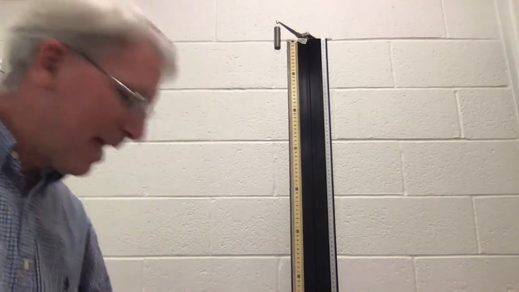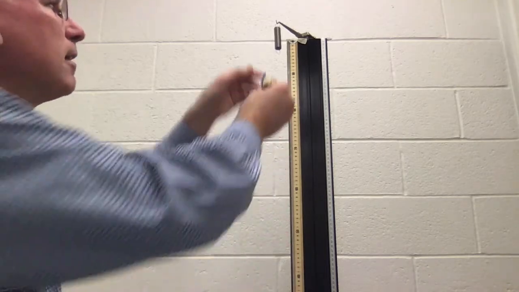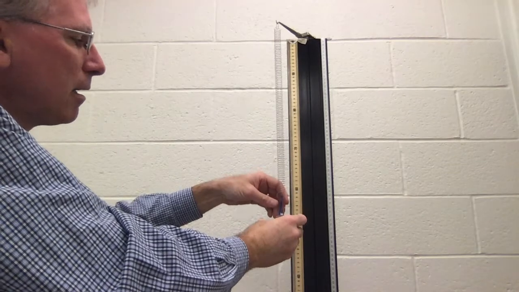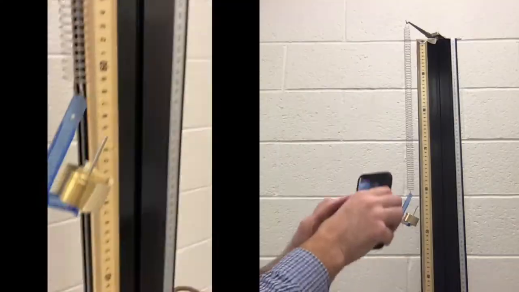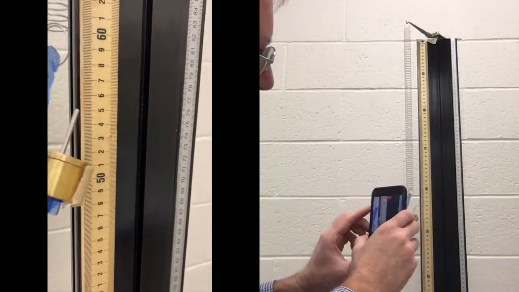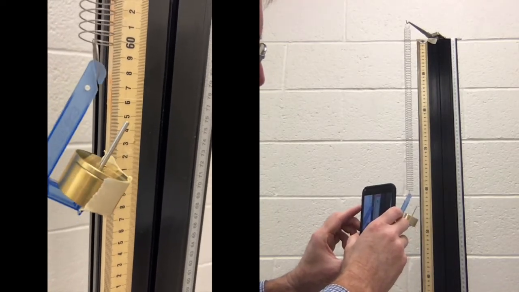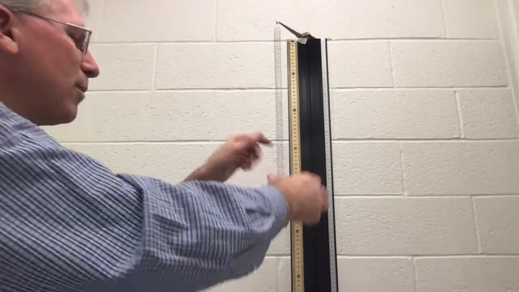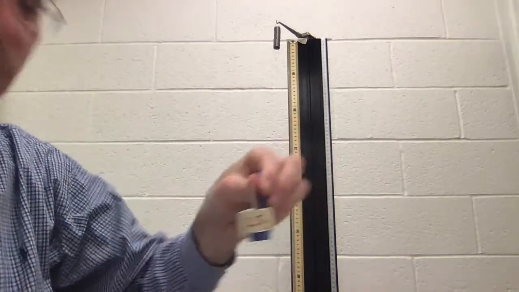We're going to bump it up again to 125 grams. Okay. Now, if that's 60, we're 50 something. Okay, and our last data point, that was 125.